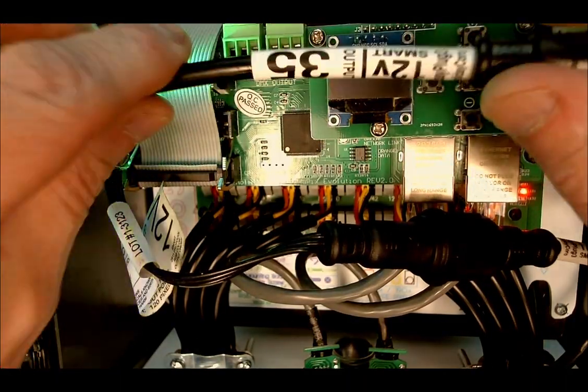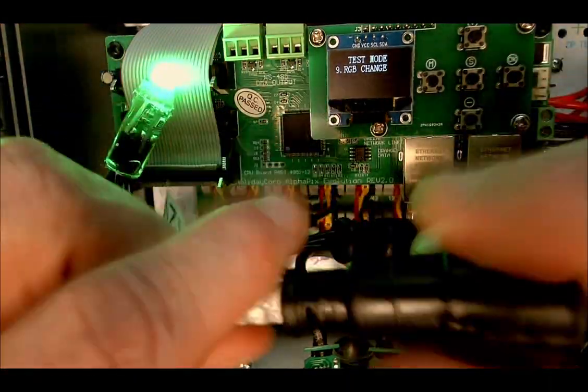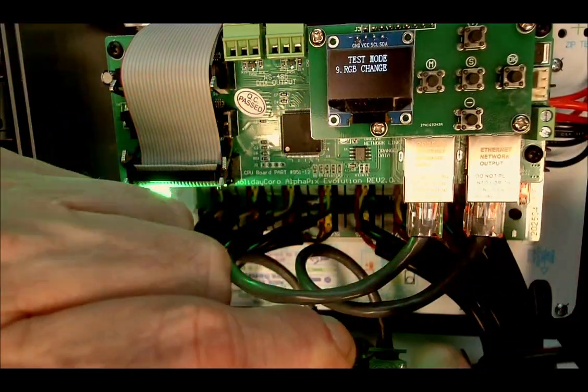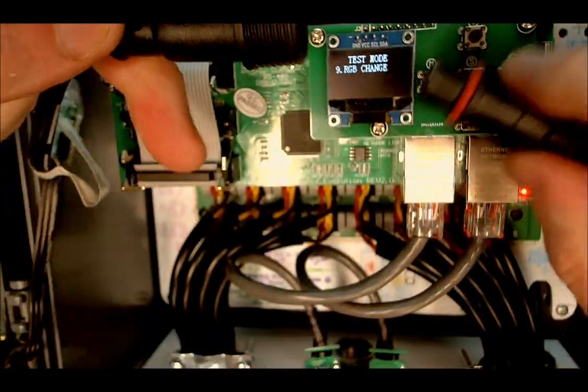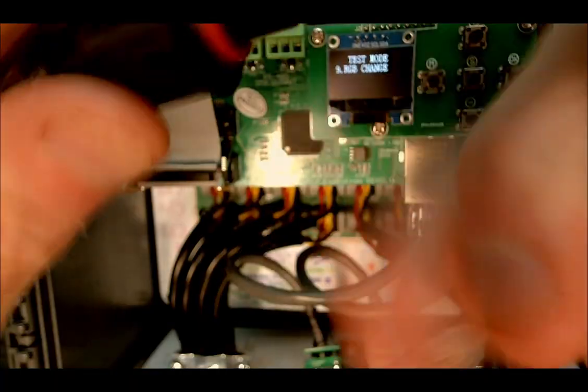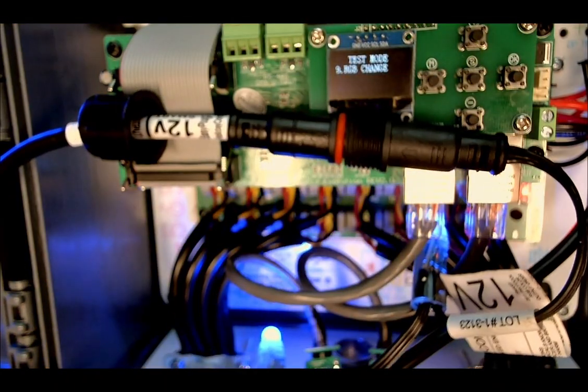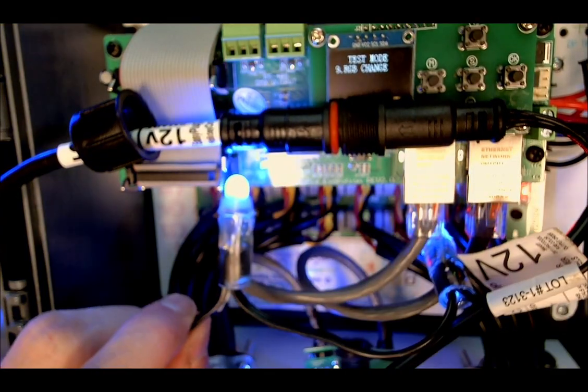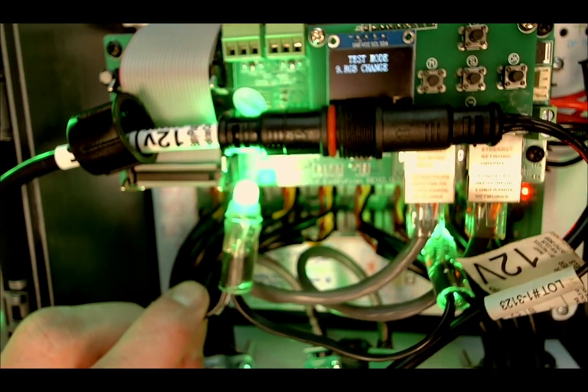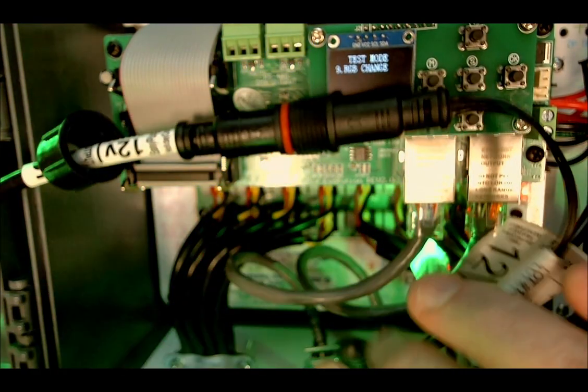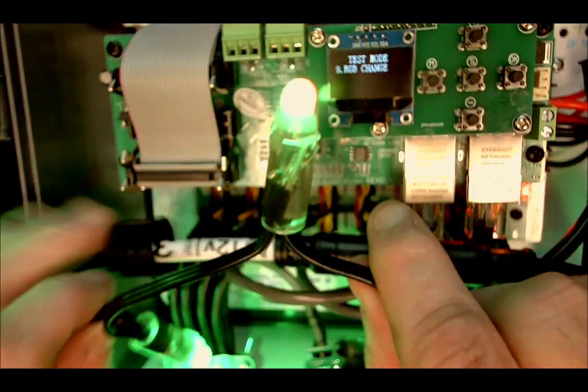So, let's say you pick output 35. You would take the lights and just move them from this output 33 to 35. And what we're doing is A/B testing. We're checking to see if the problem is with a specific output or the specific lights.